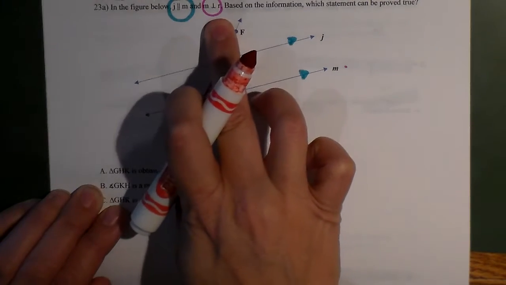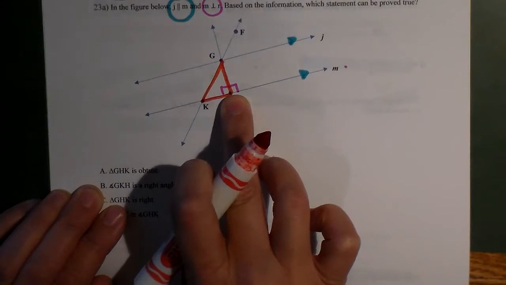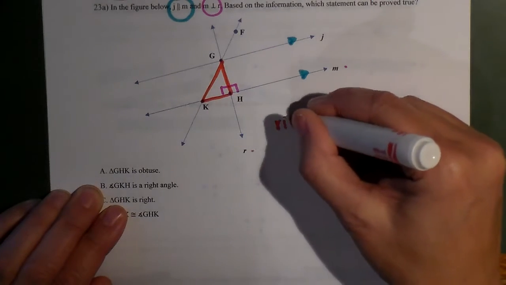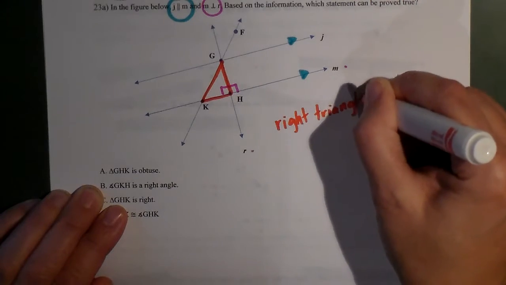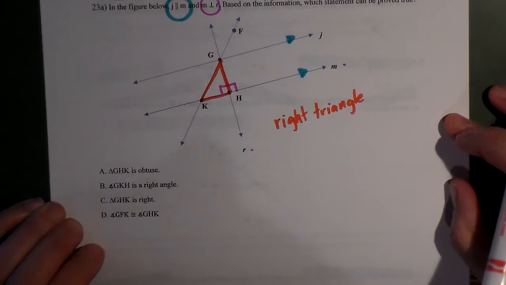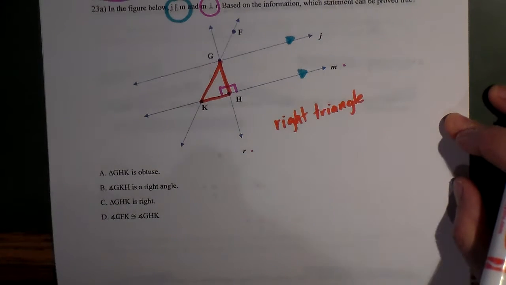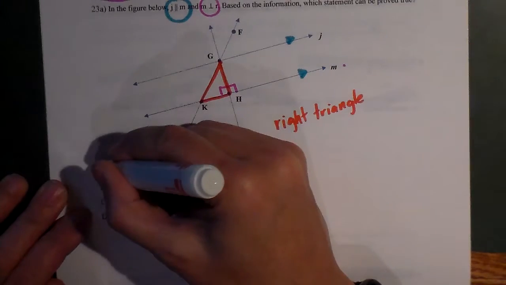Because of this statement, perpendicular, what kind of angles are these? Right angles, which means this is a right triangle. A triangle cannot be a right triangle and an obtuse triangle at the same time. Remember? It is either right, acute, or obtuse. It cannot be both. So this is not obtuse.